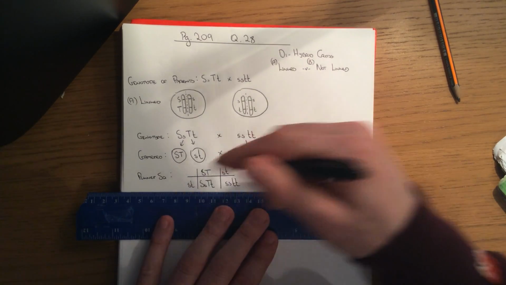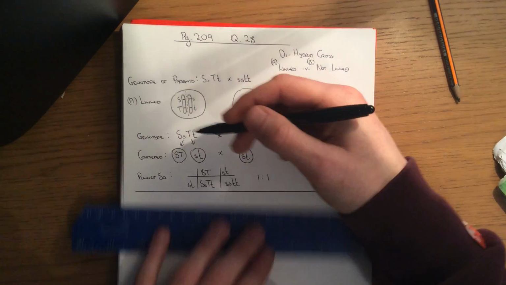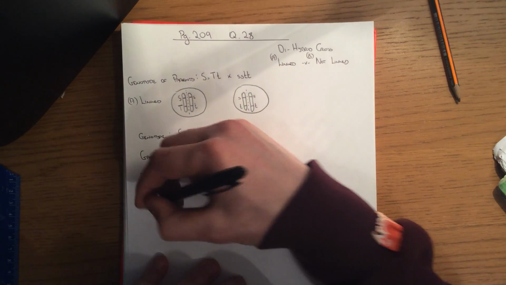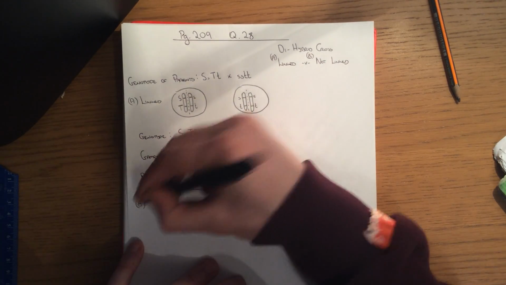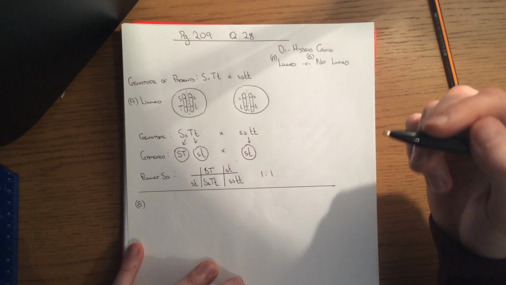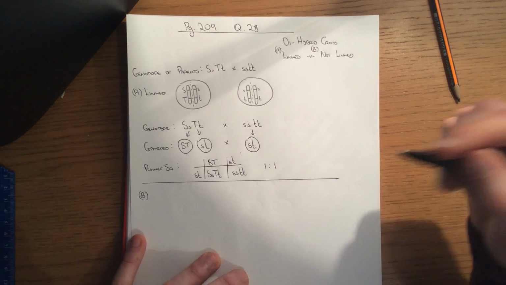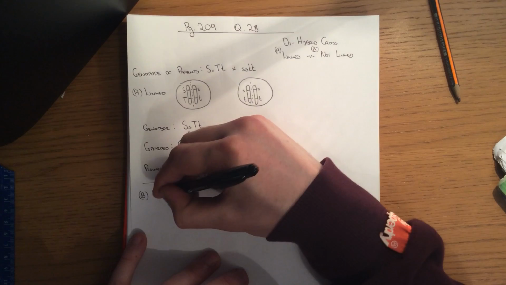That's if they're linked. Now if we compare that to if they're not linked. If they're linked, it simply means that they're on the same chromosome. So if they're not linked, then what we're looking at is that they're actually on different chromosomes. So not linked.